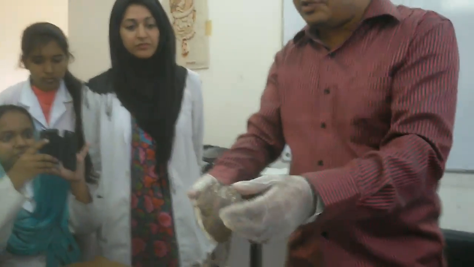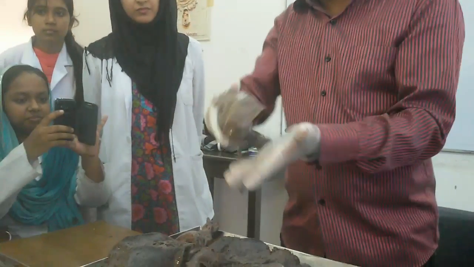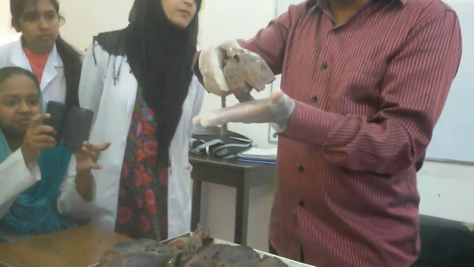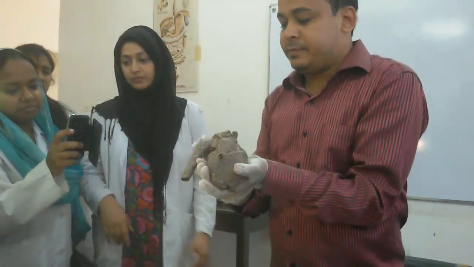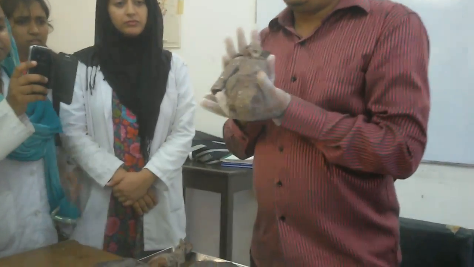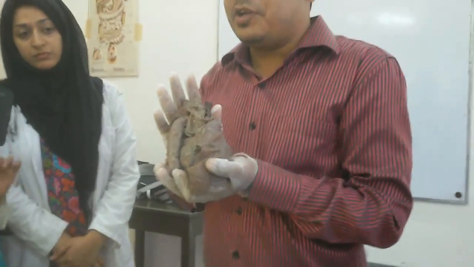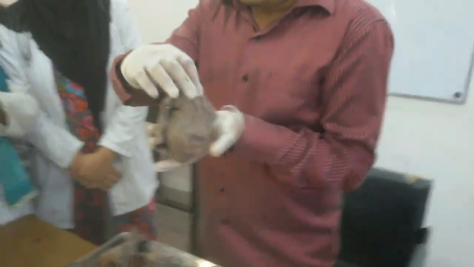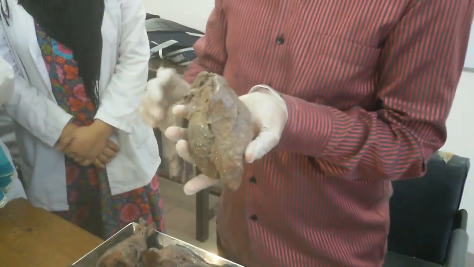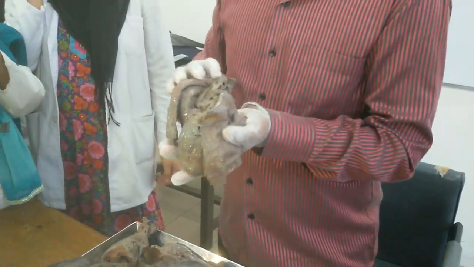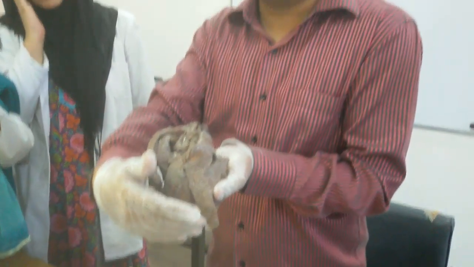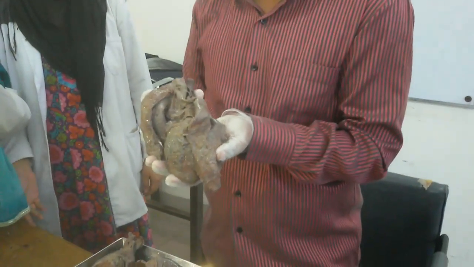Before going to the heart, you have to place the pericardium correctly, between two fingers, thumb and index. This is the anatomical position of the heart. This is the viscera of the heart with pericardium and great vessels. Clear? So the apex of the heart is directed downwards, forwards, and to the left.